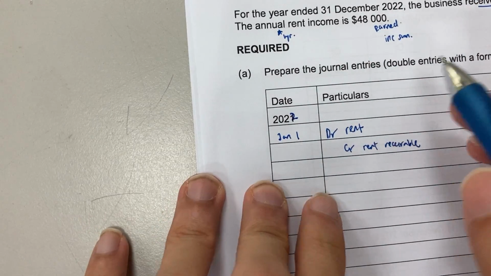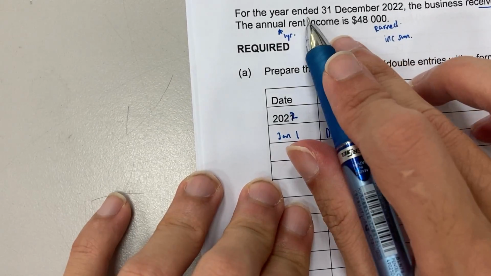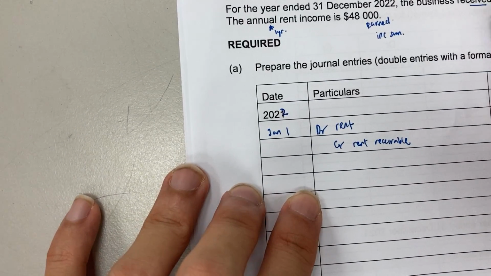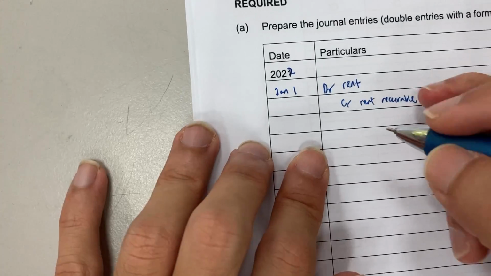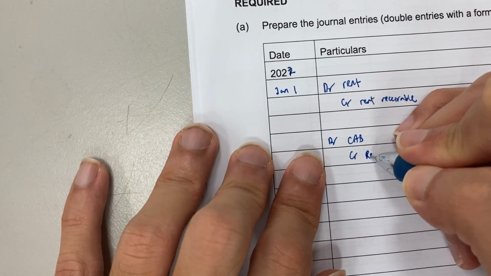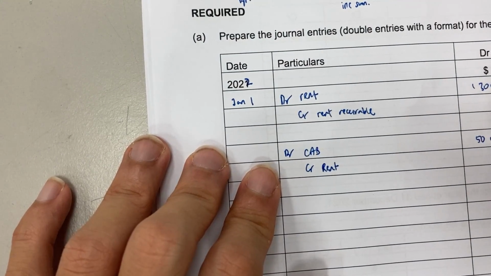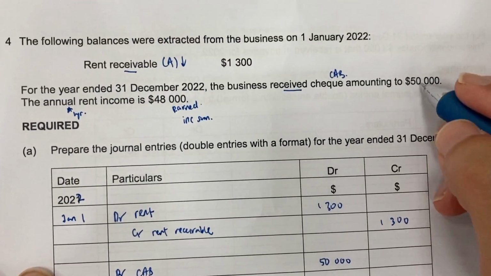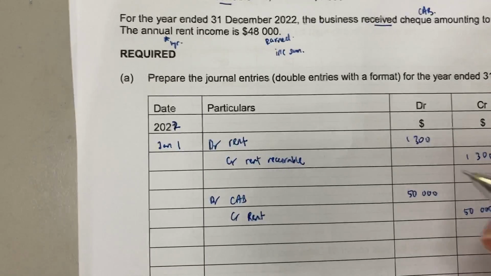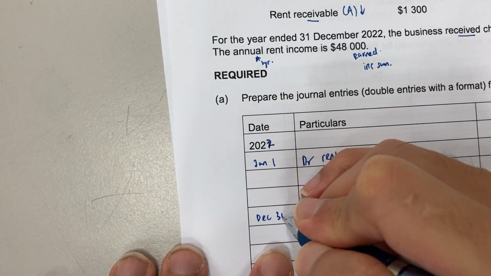The next part is we have our receive. We will receive some money. Since they say for the entire year, let's do part by part first. So receive money, you will debit cash at bank, credit rent. The amount will be 50,000, as you can see here. And the date, since it's for the year ended, is December 31st.